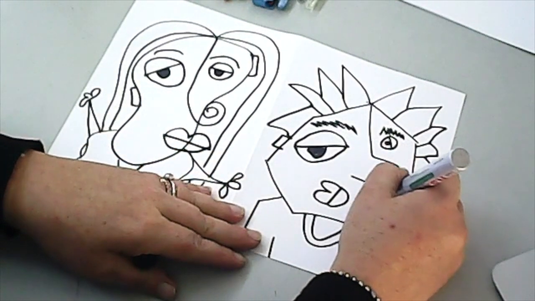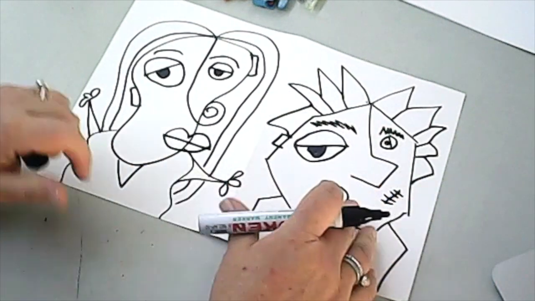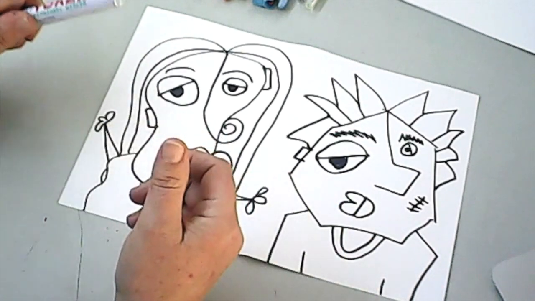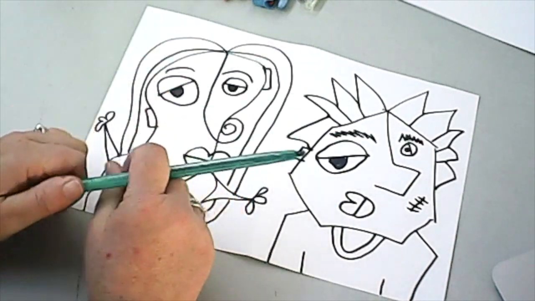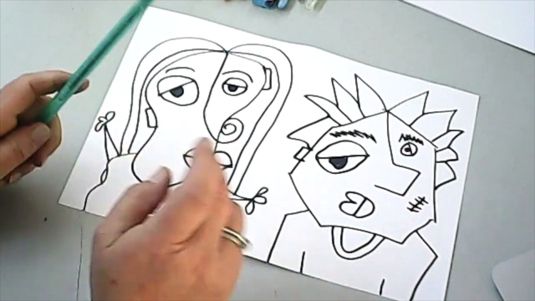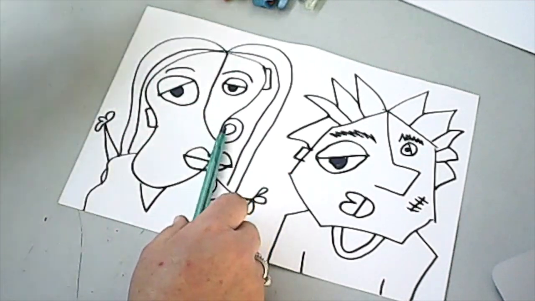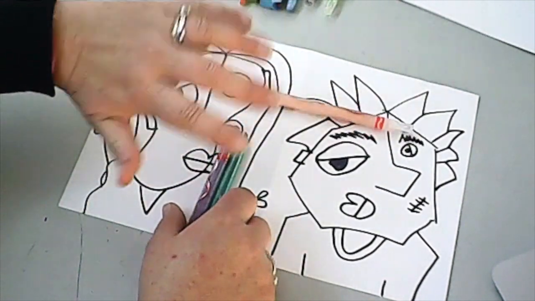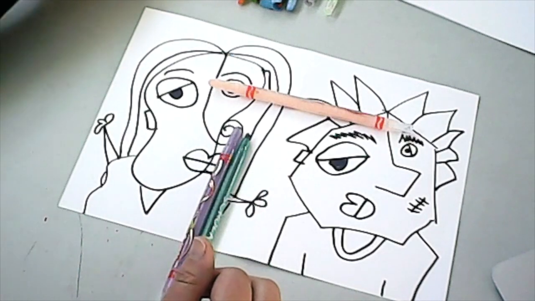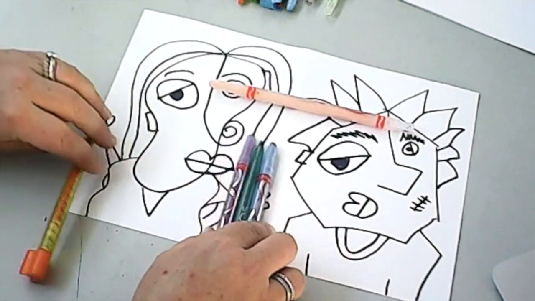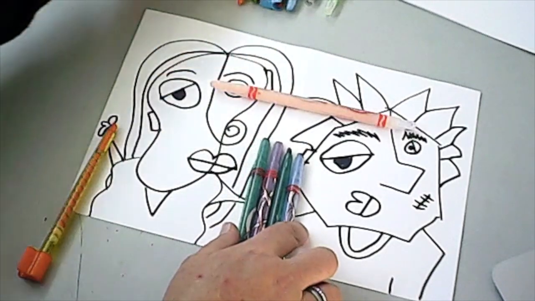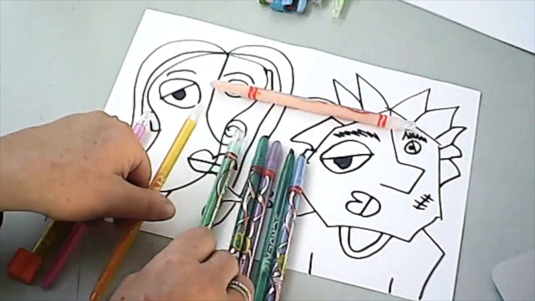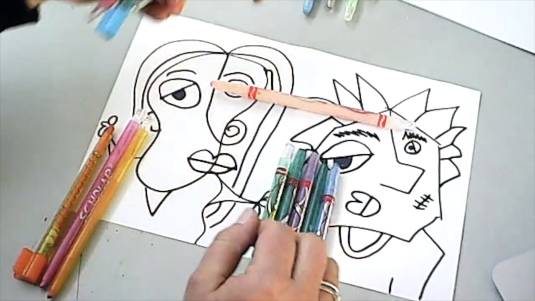So if you want your guy to have a scar, if you want them to have glasses, you can do that. So you can do whatever you want. I'm going to colour both of mine in, and I'm going to choose cool colours for one and warm colours for the other. I like to get my crayons and sort them into cool colours. Skin colour is cool for both, but then you've got to work out if you're doing a warm picture or a cool picture. So I like to sort all of my colours into a really good pile of warm and cool so that I don't go wrong.